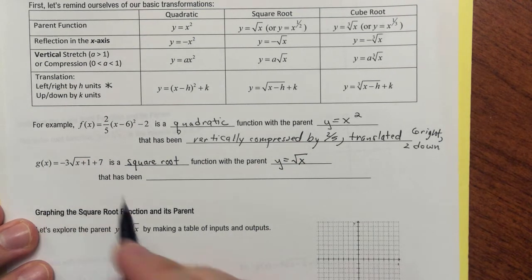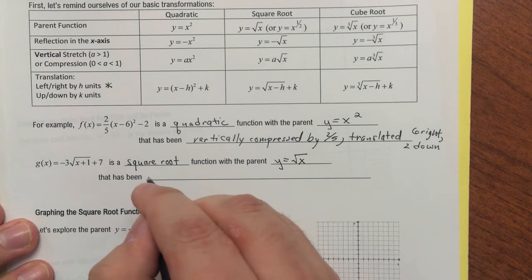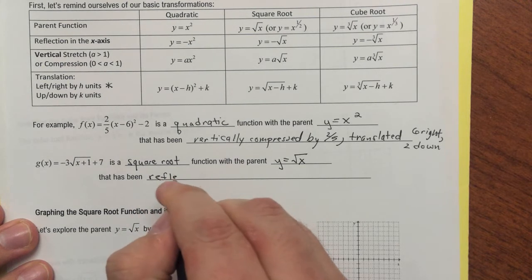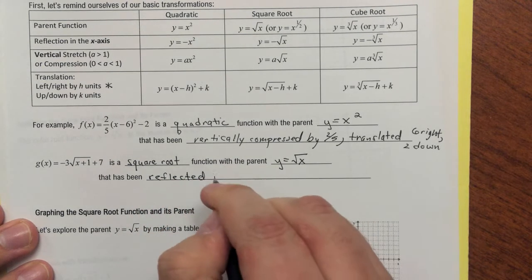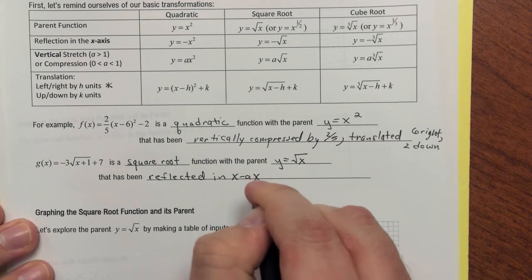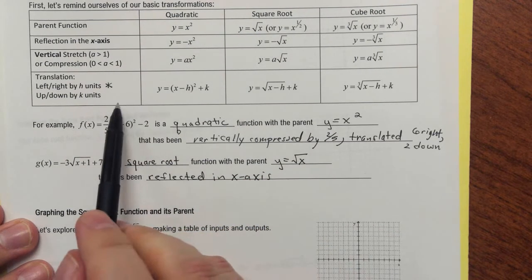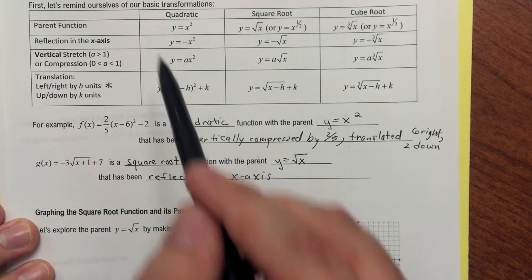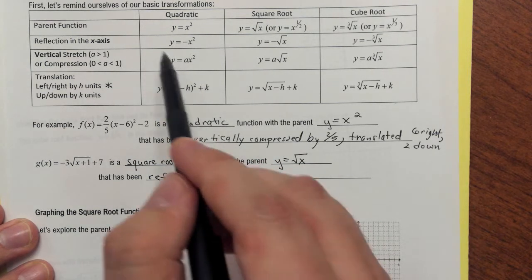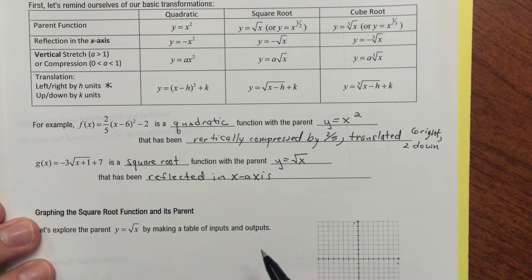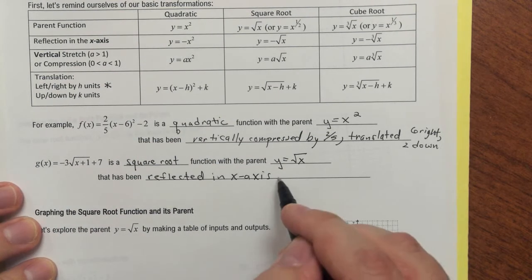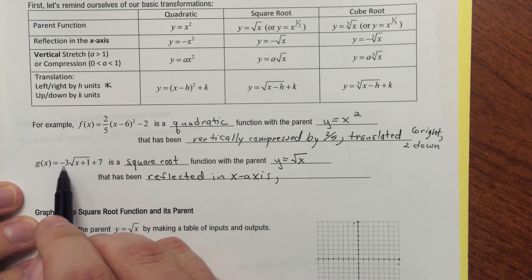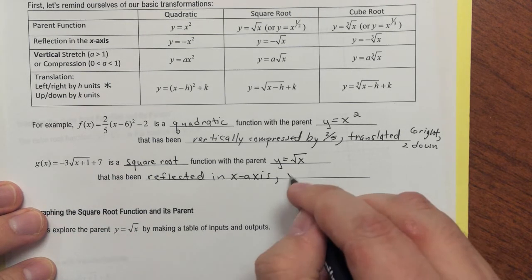This negative out in front means that I have been reflected in the x-axis. So reflect in the x-axis. The x-axis is horizontal, so to reflect in the x-axis, things go top to bottom, bottom to top. They're being reflected kind of downwards or upwards. The negative is a reflection. The 3, since 3 is larger than 1, this indicates I have a vertical stretch.